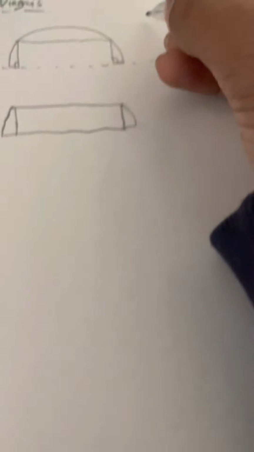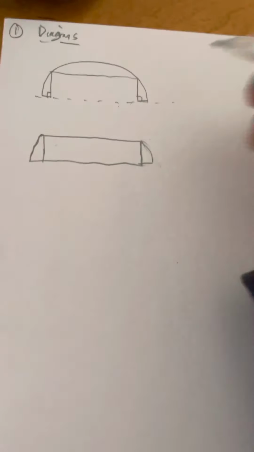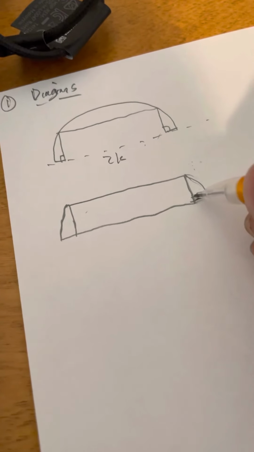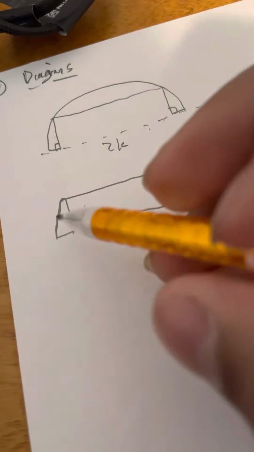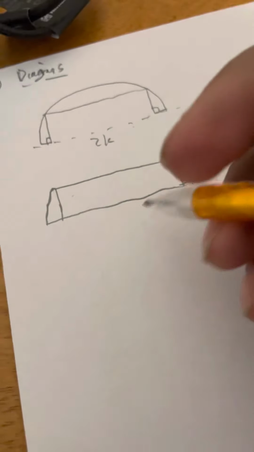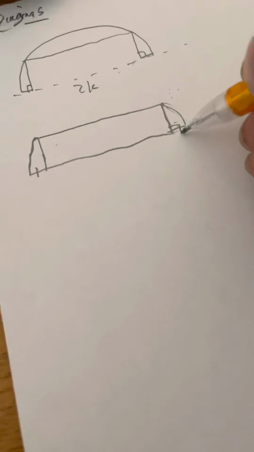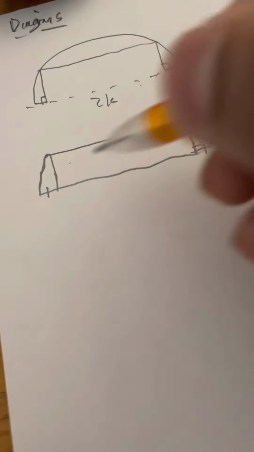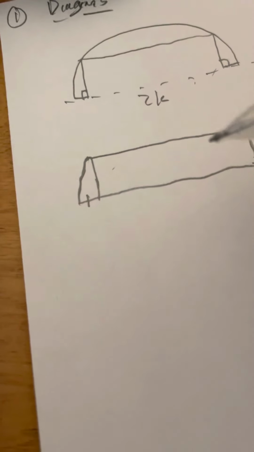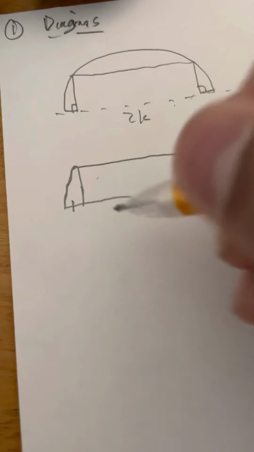Let's put some variables on here. We know that the radius is k, so we can just say the diameter is 2k. But if you notice, we can't just say that this length is 2k as well. We're going to have to name this length and this length. These two lengths are the same because it's a circle and it's a rectangle. It's common sense that these two lengths would be the same.